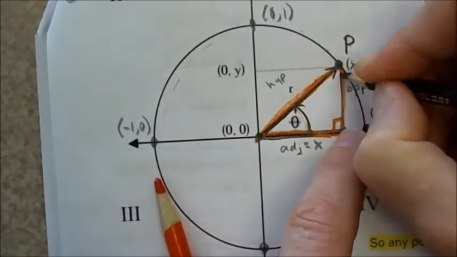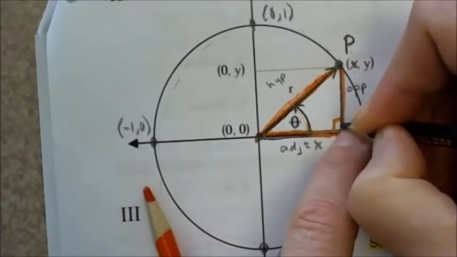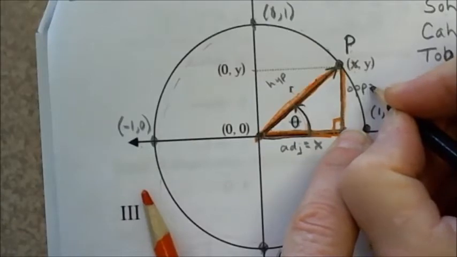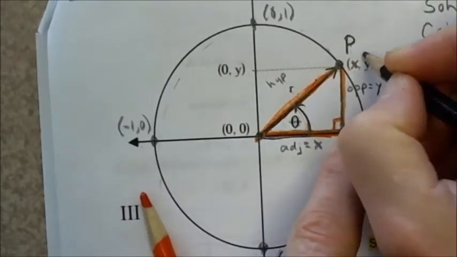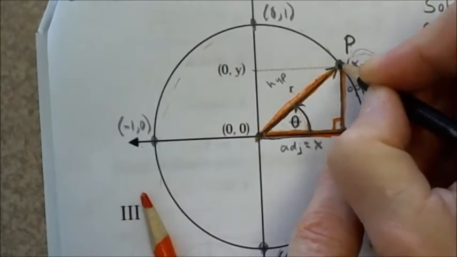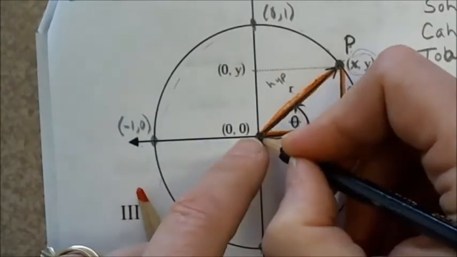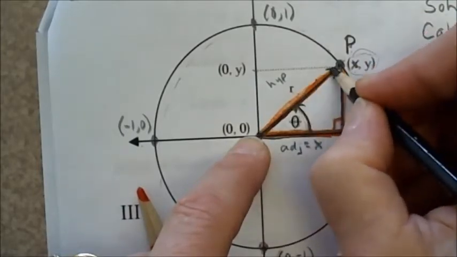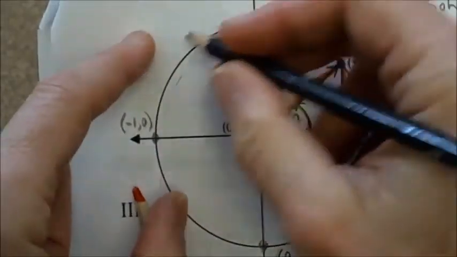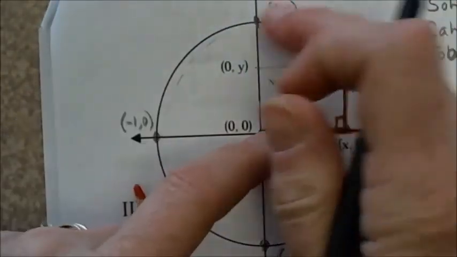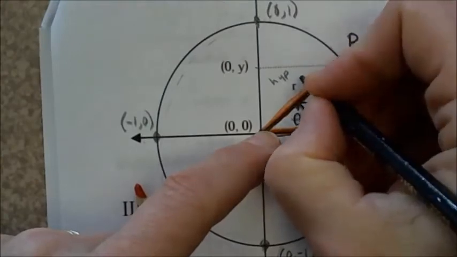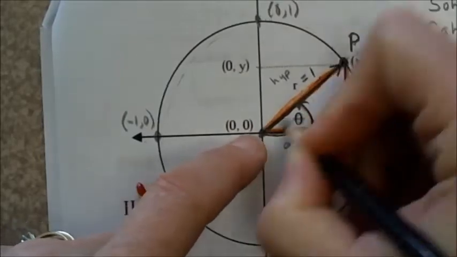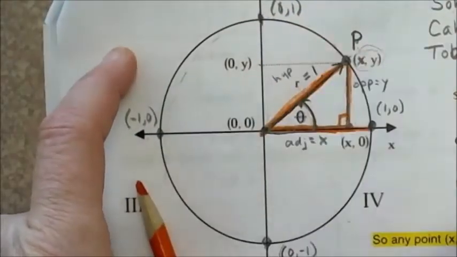From here to here, the length of this leg of the right triangle, well, how high did we go? We went up y. So this opposite side is of length y. Whatever this y value is on this point, we go over x, up y, and we get to the point P. And how long is the terminal side of this angle theta? How long is the hypotenuse of this right triangle? Well, since this is on the unit circle, every single radius is of length 1. So this hypotenuse, this radius, is equal to 1. All of these radii have a length of 1.